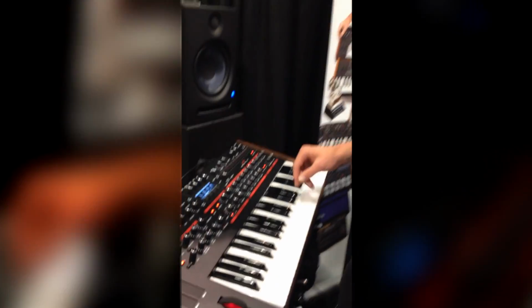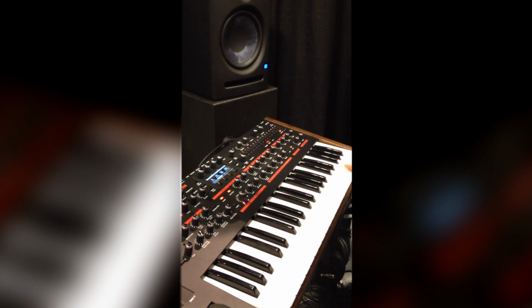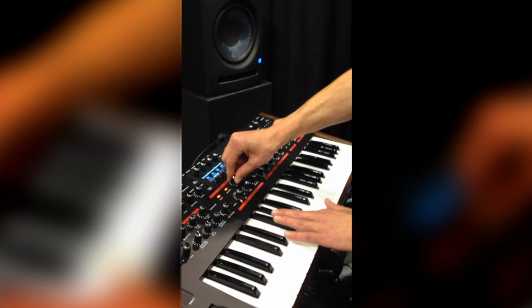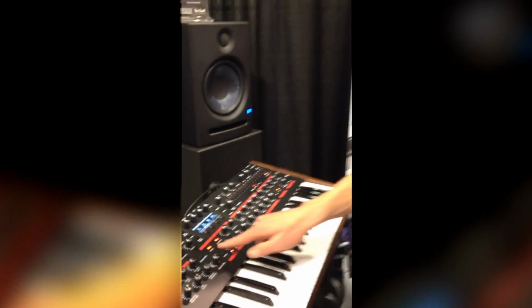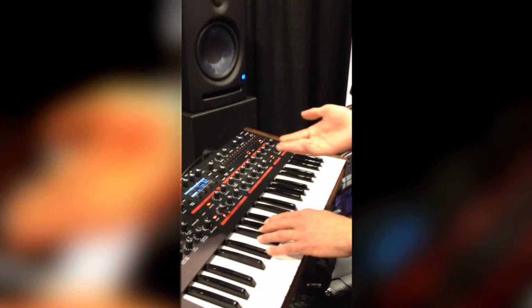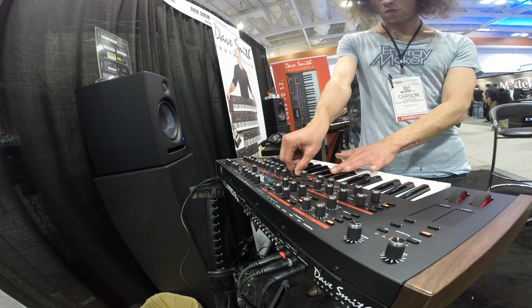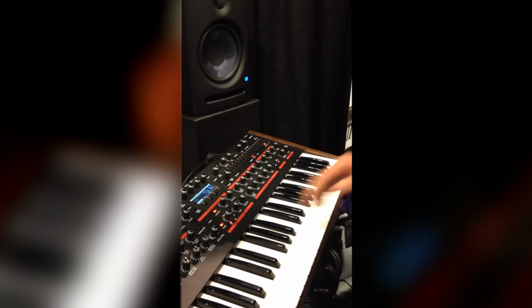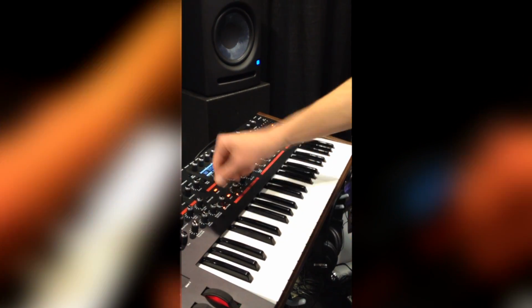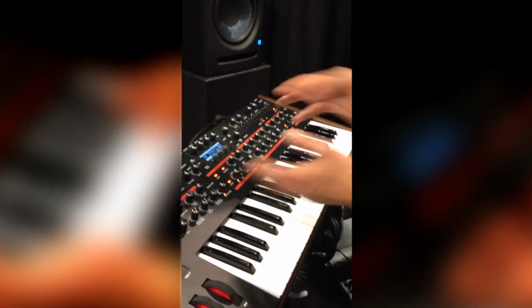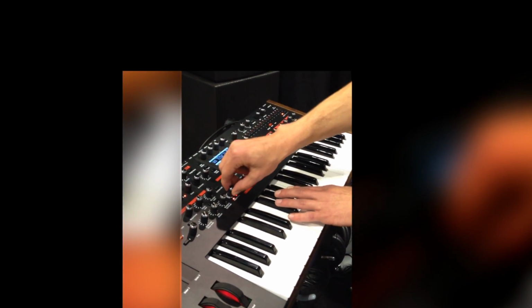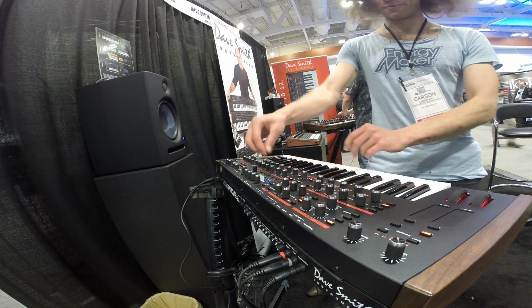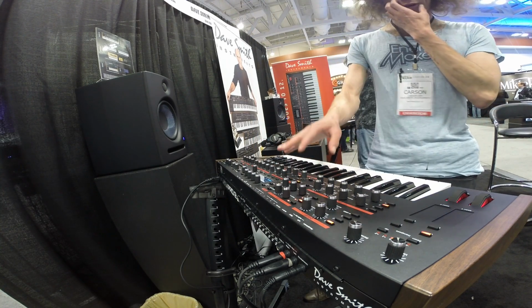So filter 1 is modeled after, or inspired by the original Prophet 5 low-pass filter. Kind of get a sound of that here. And filter 2 is inspired by the SEM state variable filter. And the filters can be arranged in serial or parallel or anywhere in between. So that gives you a really powerful set of tools. You can run one in bandpass. I can blast your ears with some resonance. So those are really, really powerful.